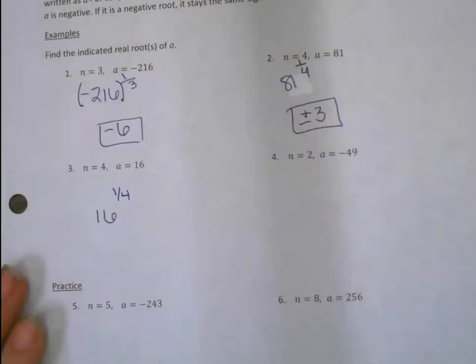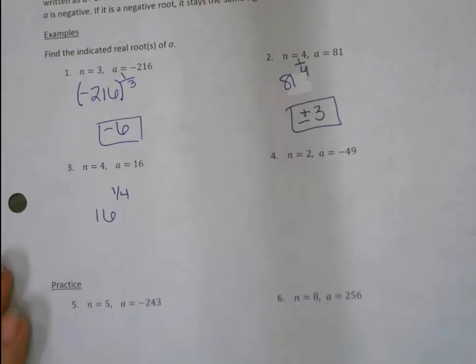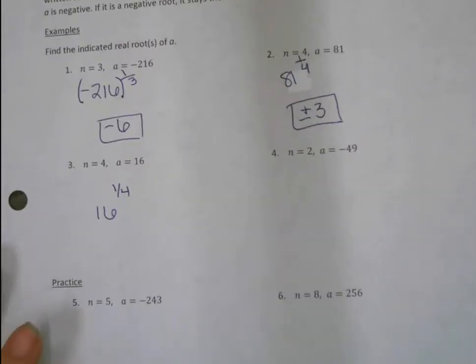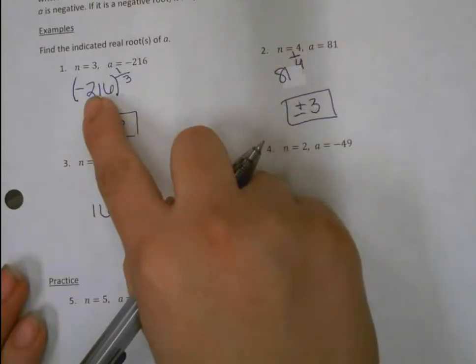So on number 3, it's going to be 16 to the 1/4. No, this one just happens to be 1/4. What I'm doing is I'm taking my n value, and that's the bottom of my fraction. And then it's always going to be 1? Yeah, 1 is always on top of the fraction.